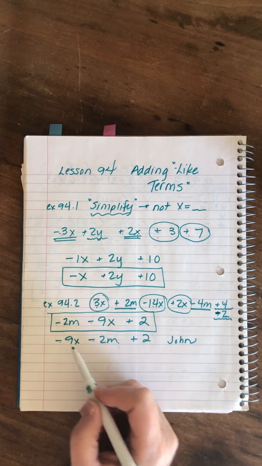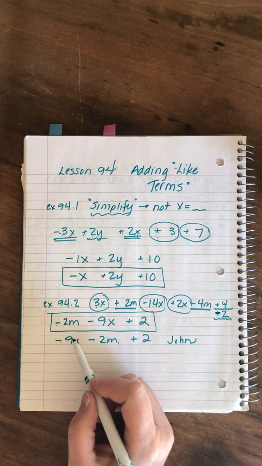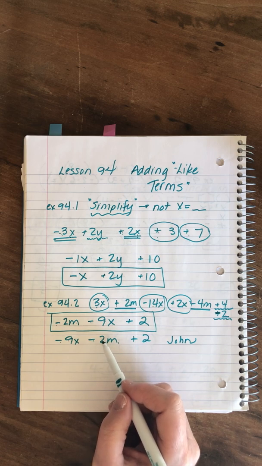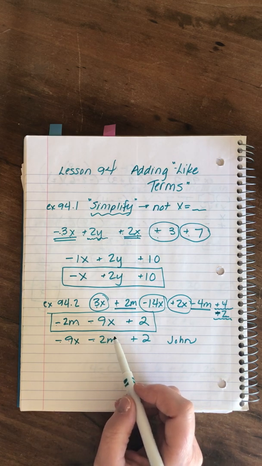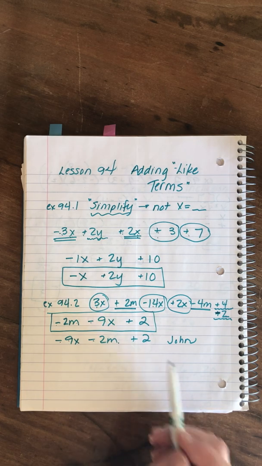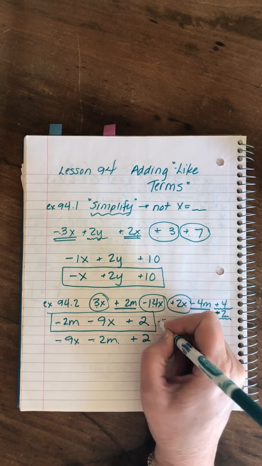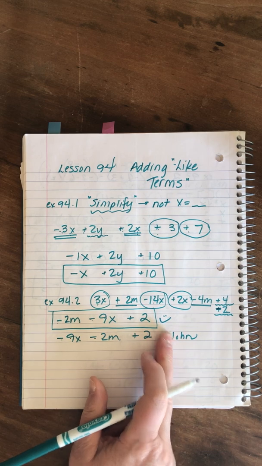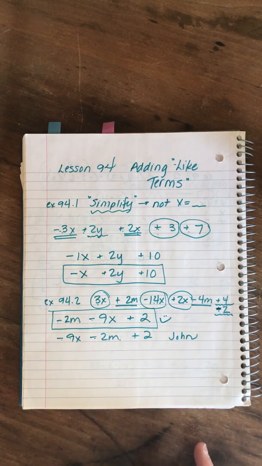He does not ascribe to my alphabetical order system. But in addition, order doesn't matter as long as signs and numbers are correct. So ours is just fine, and I would dare say even better than John's.